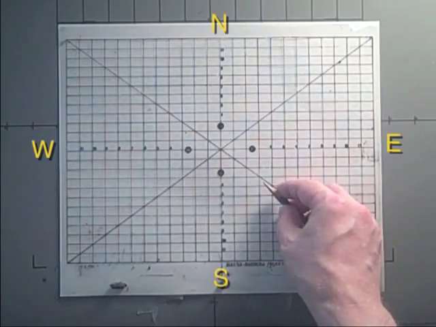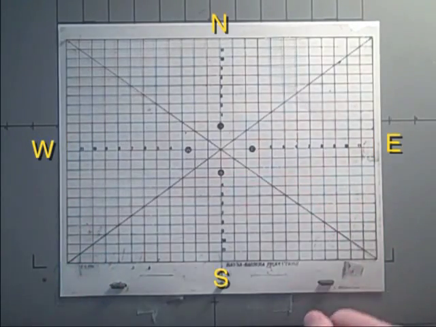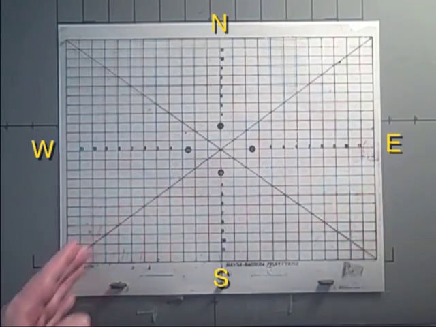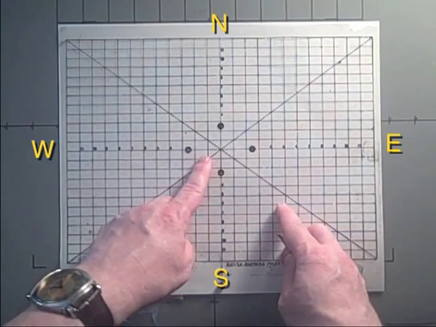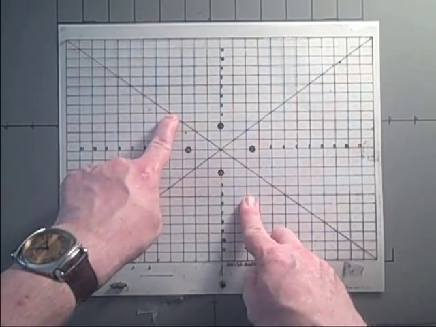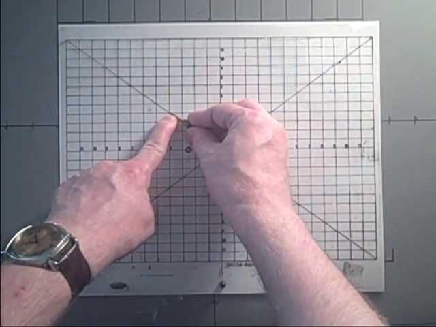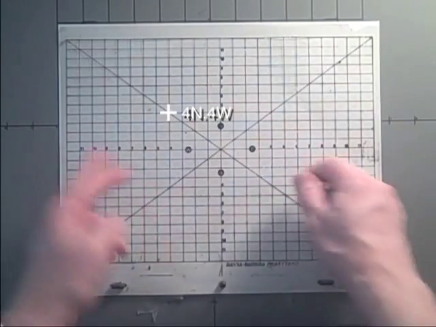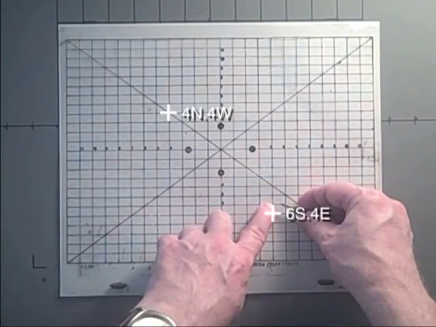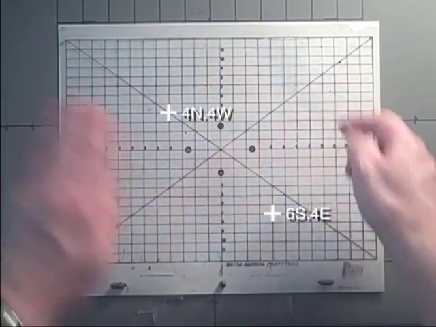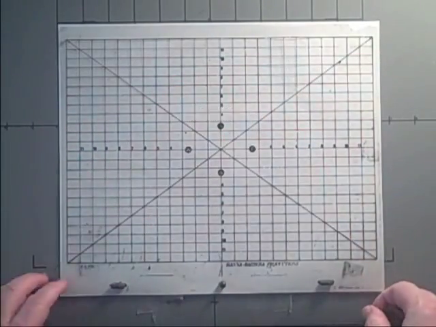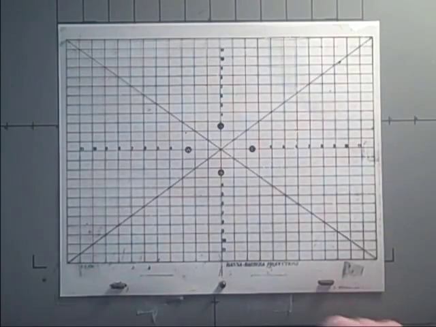We have east, west, north, south indications on the field chart. So, if I want to indicate that something is at a particular location, I can say it's at 4 west, and say 4 north would be here on our field chart. Same thing here, 6 south, 4 east is over here. So you can use this grid to place things within your camera frame.